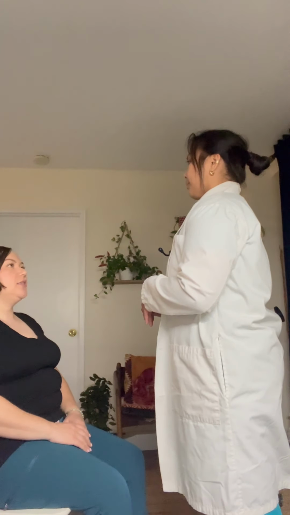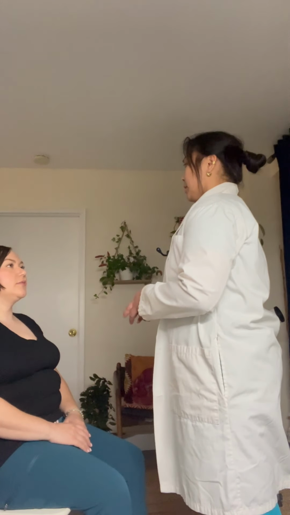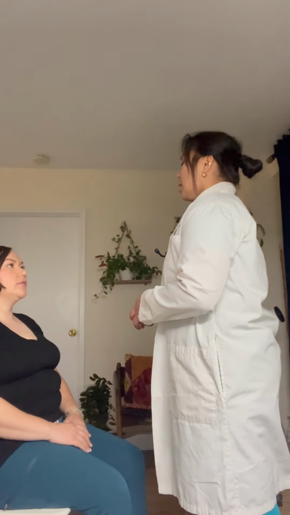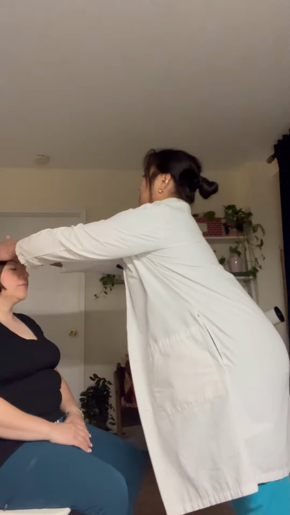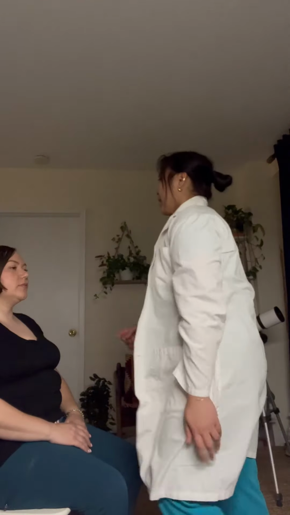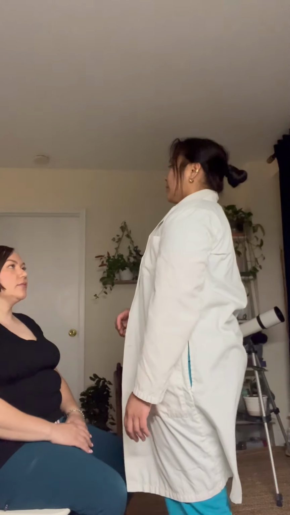Kelsey, March 20th, 1989. Okay, from looking at her head, the skull is symmetrical, normocephalic, and atraumatic. Looking at her scalp, there appears to be no lesions, no redness, no scales. I'm now going to palpate. Any tenderness? No. Okay, the hair appears to be evenly distributed, soft and fine in texture.